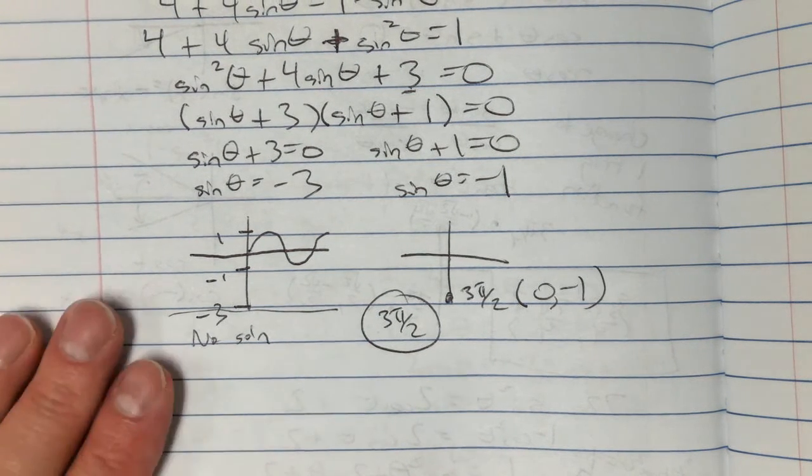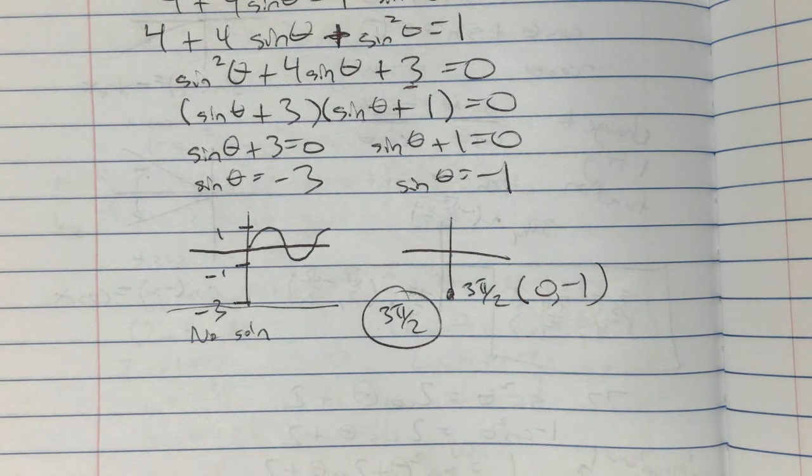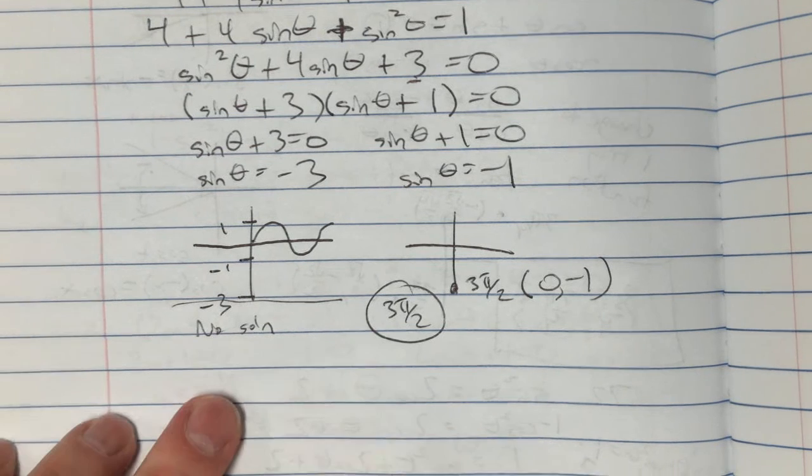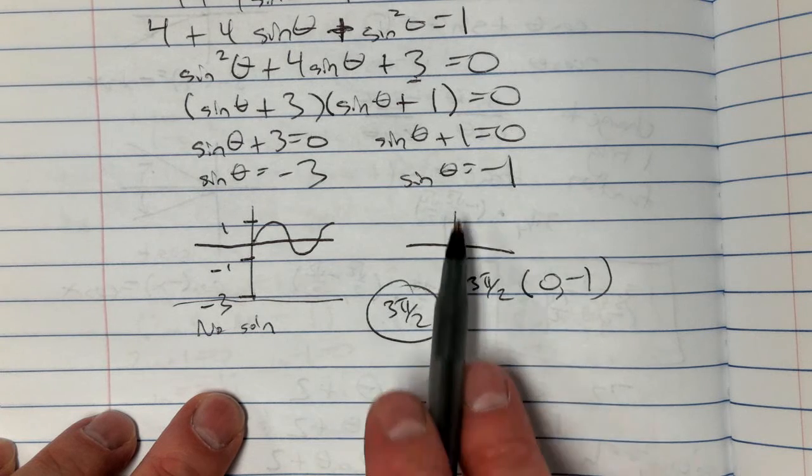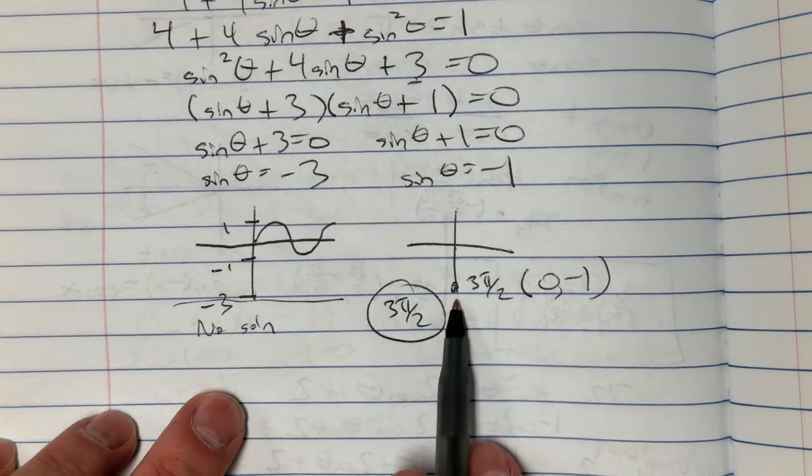So until you work it out, you don't know if you're going to have 1, 2, 3, or 4 solutions. But in this case, there was only 1. Remember, like we said yesterday, if it said cosine theta equals 0, then there'd be two solutions right there and there.